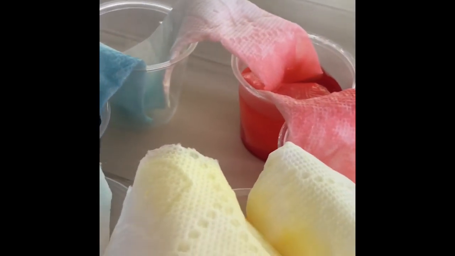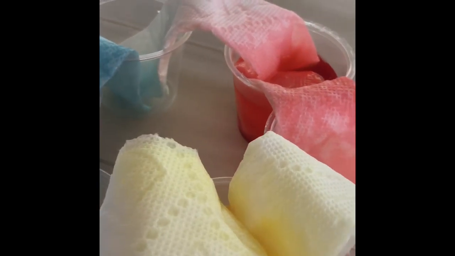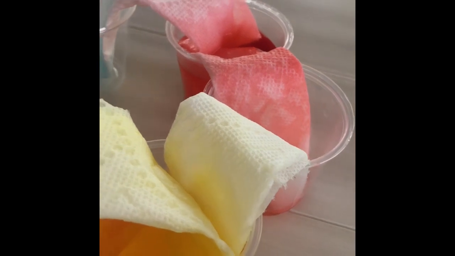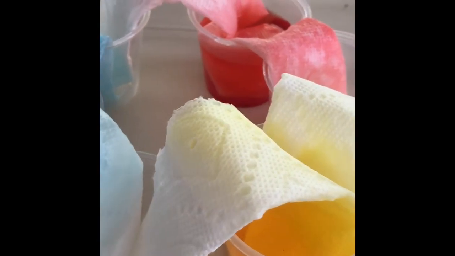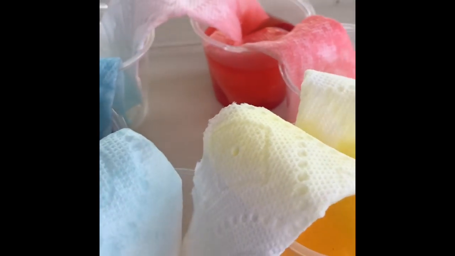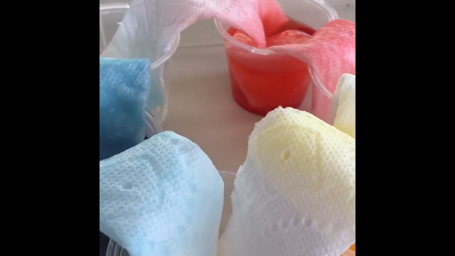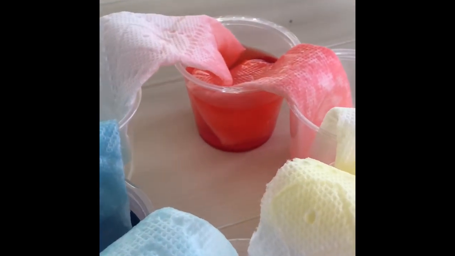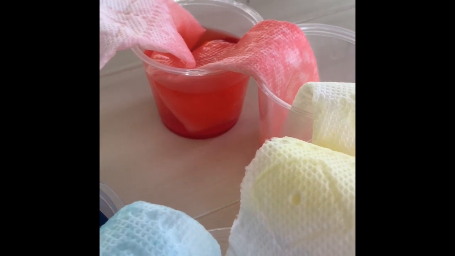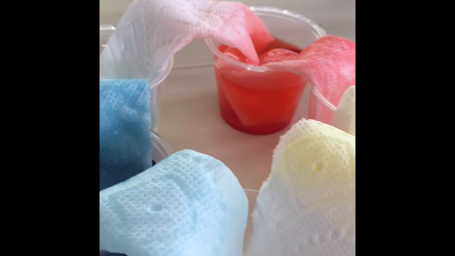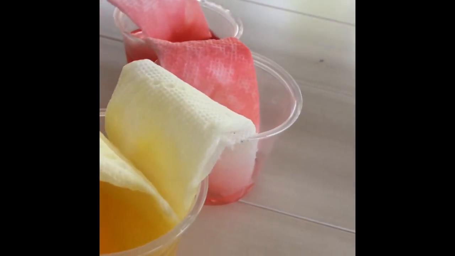Paper towels and all paper products are made from fibers found in plants called cellulose. In this demonstration, the water flowed upwards through the tiny gaps between the cellulose fibers. The gaps in the towel acted like capillary tubes.